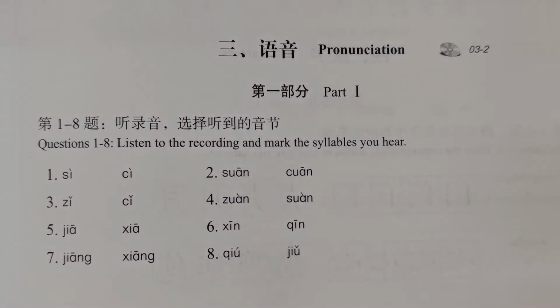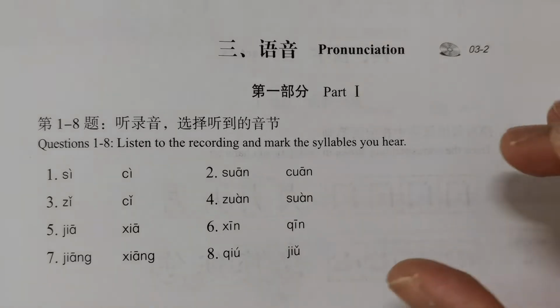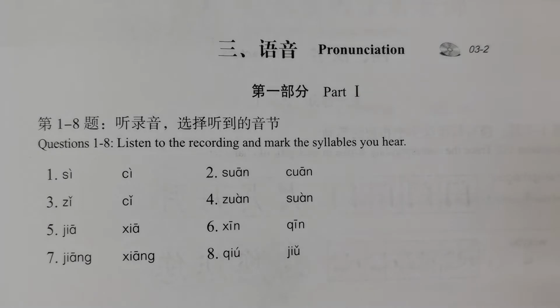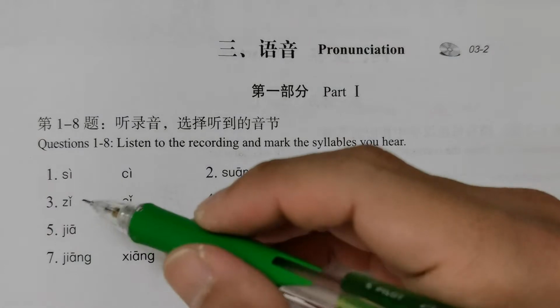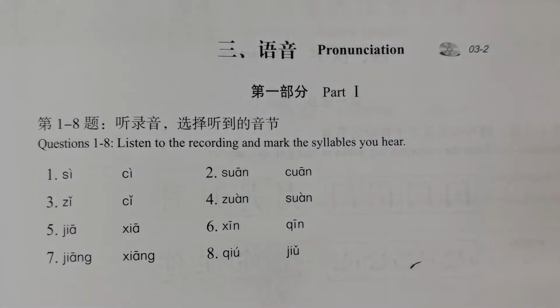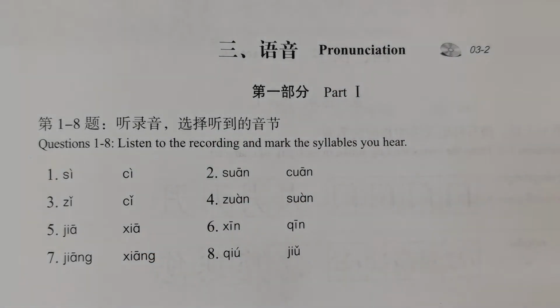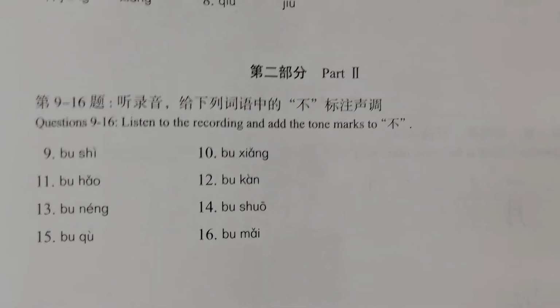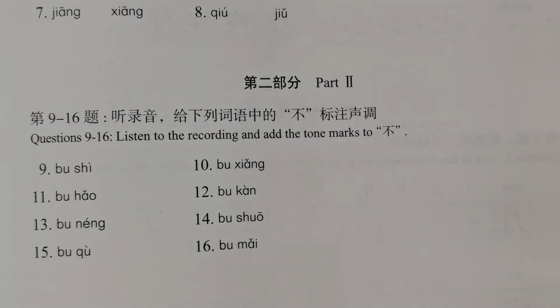Okay friends, we are on this HSK Standard Course 1 workbook on page 15. So today we are going to explore Chinese language pronunciation. So basically we have two parts here. Part 1, you need to listen to the recording and mark the syllables you hear. So later you need to identify the pronunciation. And then for the second part, you are going to explore the tone sandhi of bu.